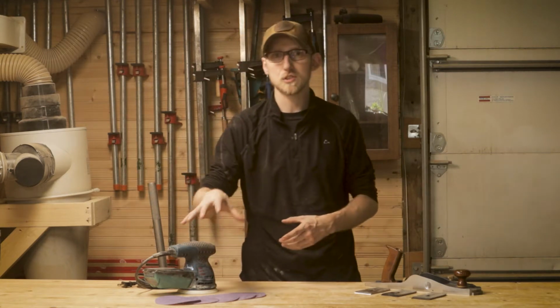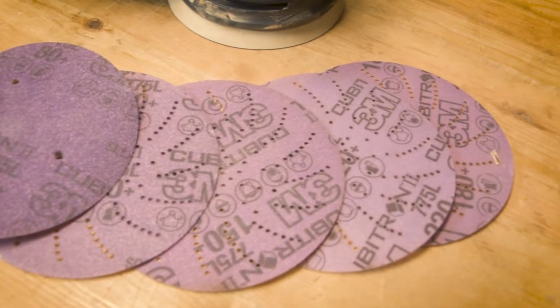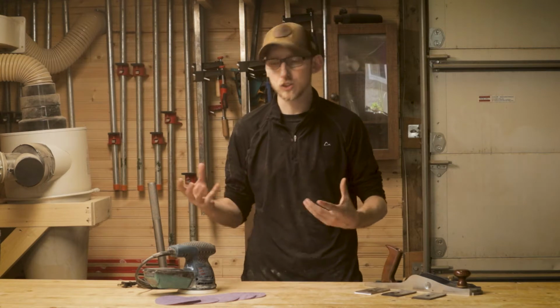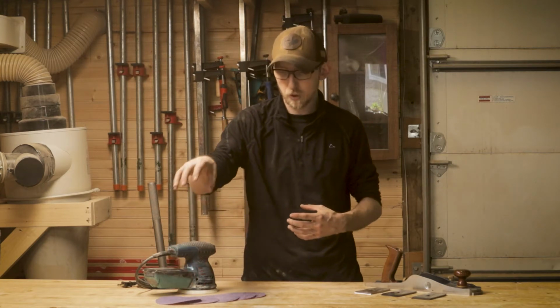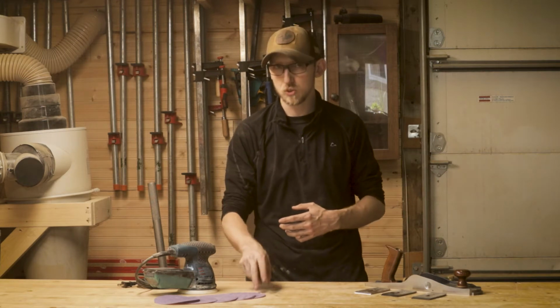Then, of course, with those two different pads, you have all your different levels of sandpaper. And again, depending on which brands you go with, there are a ton of different options. Everything from, I think, 40 grit all the way up to 600 to 800 grit. So generally speaking, when I'm doing any sanding in the shop here, I start with 80 grit and work my way from 80 grit to 120 to 150 to 180 to then 220 grit. Those are the grits that I generally use.